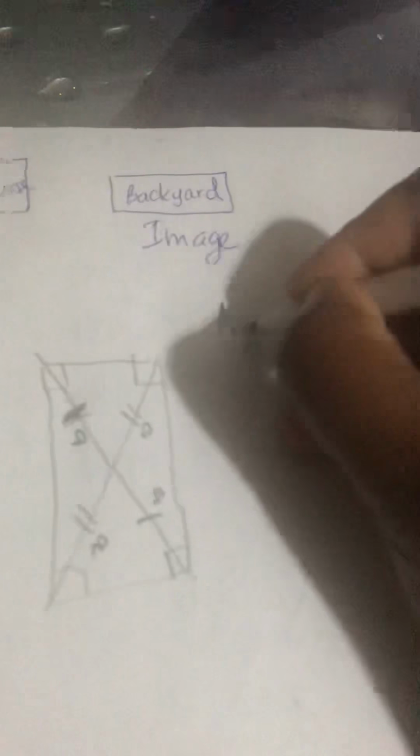All right. So what do we do? This is my pre-image, and this is my image. Okay, so we find area and scale factor. Scale factor is 1/3.